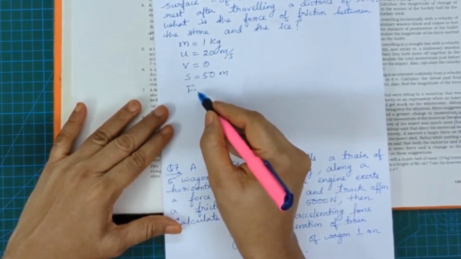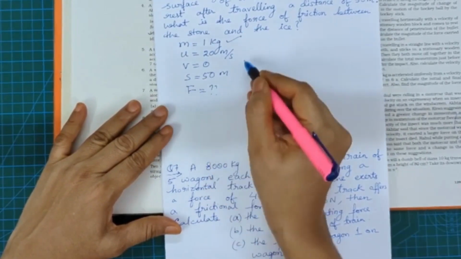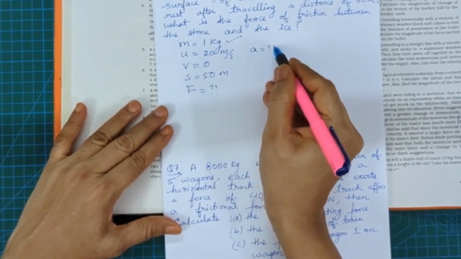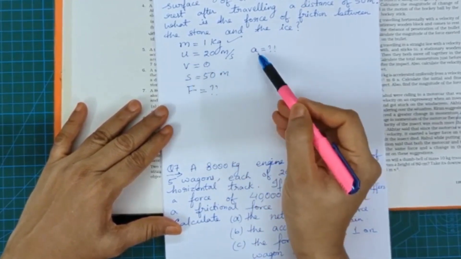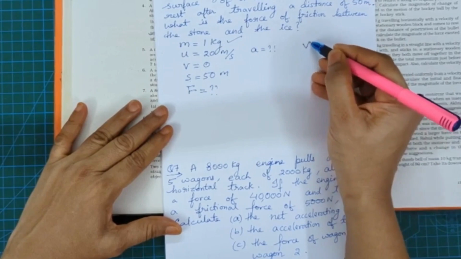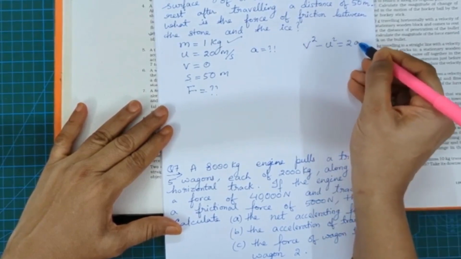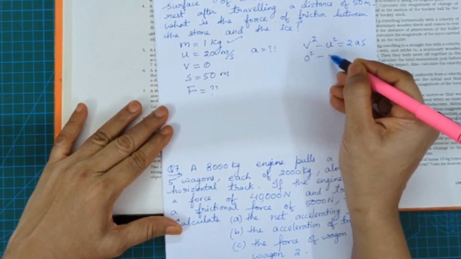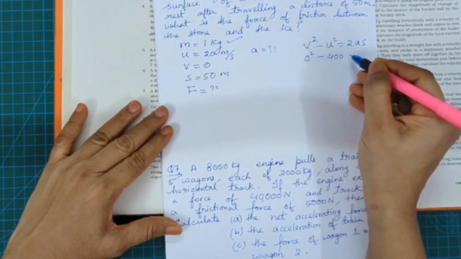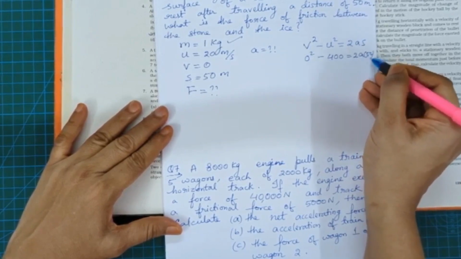Fine. Force is mass into acceleration. So mass is given. Acceleration we should find. So acceleration is our requirement. Now initial velocity, final velocity, displacement and acceleration, they are in the third equation of motion. So we'll apply v square minus u square is 2as, and this is 0 square minus 20 square, which means 400, is twice acceleration, which is our requirement, and displacement is 50.